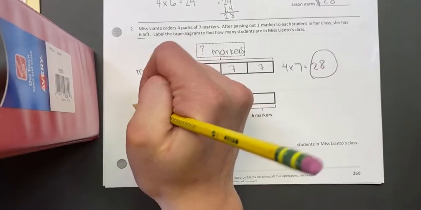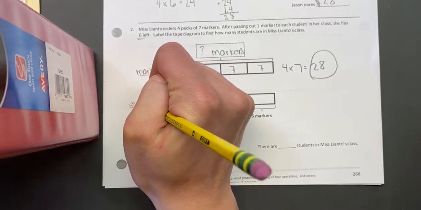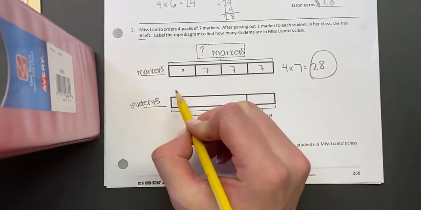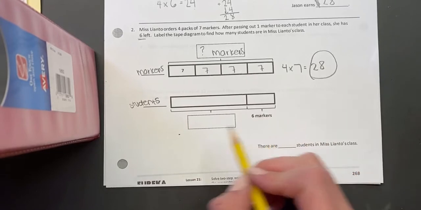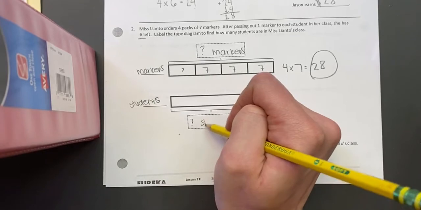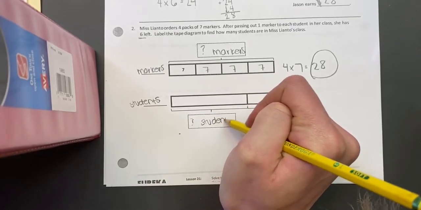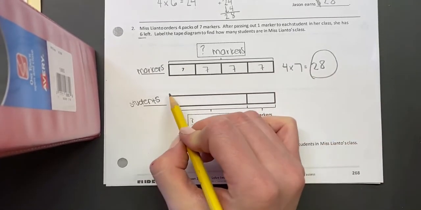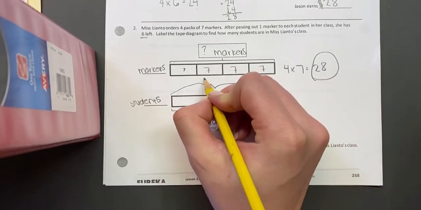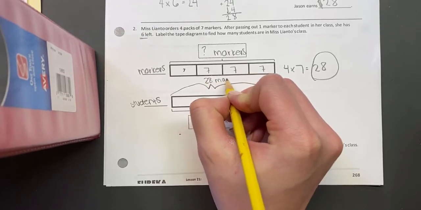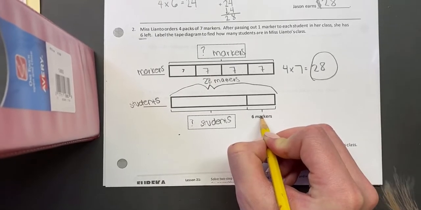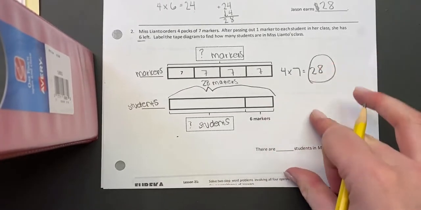Now we want to figure out how many students there are. So I'm going to write down students and label it. So we know that we used a total of 28 markers. And right here, again, we're solving for what we don't know. The students. So if I know we have a total of 28, I'm going to draw this to represent my 28 markers, and we give 1 to each student, and then we have 6 left over. We're going to take away our 6 from our 28.